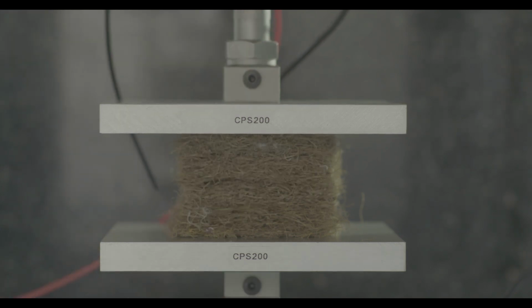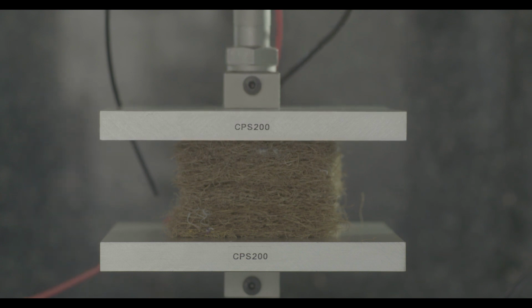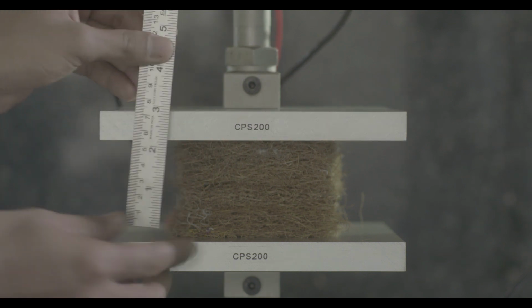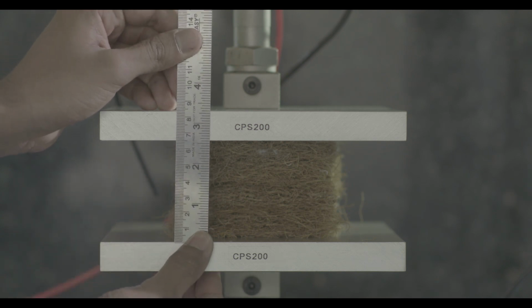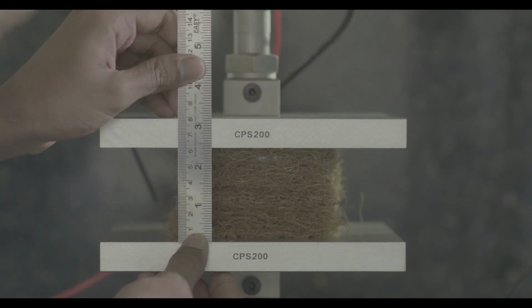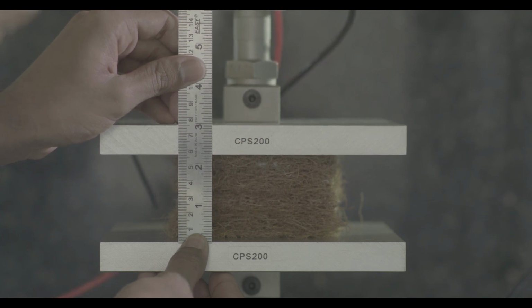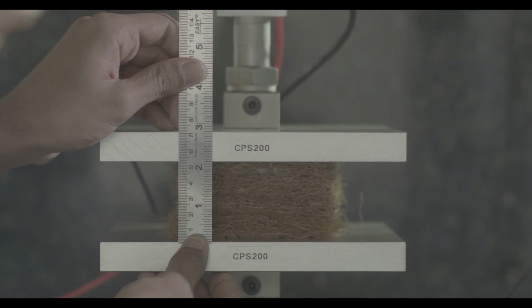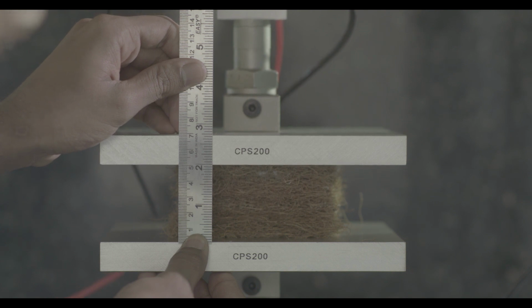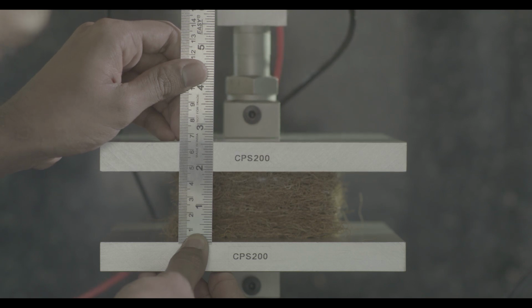Then lower down the upper compression plate at the speed of 50 mm per minute to apply a pressure of 200 grams plus the sample weight in grams. Again measure the thickness of the specimen, that is T1 millimeters. Then lower down the movable upper compression plate at 50 mm per minute until the sample is pressed to a thickness of 60% of T1. Record the load for this indentation. This is taken as the indentation hardness index of the specimen.